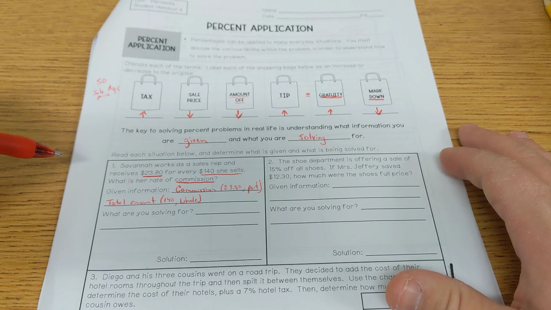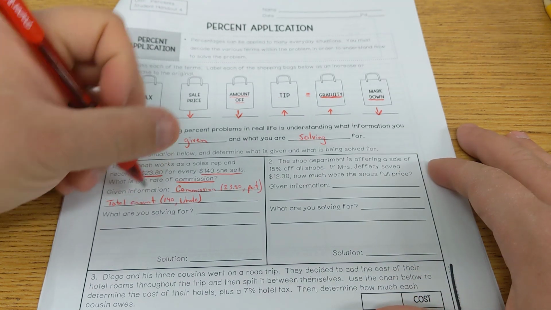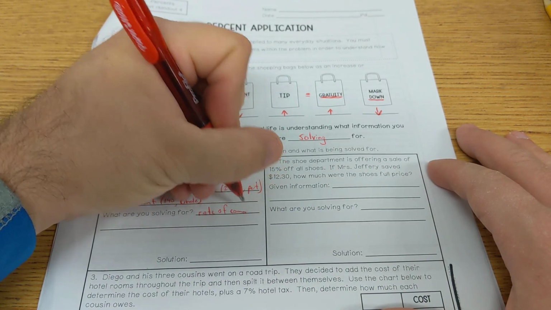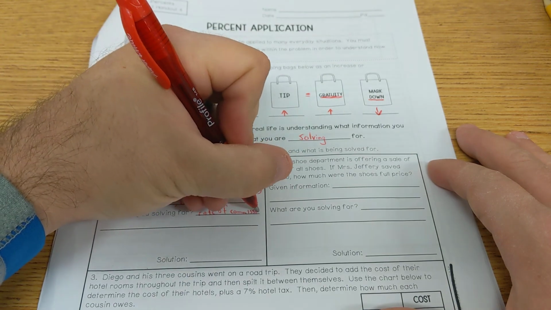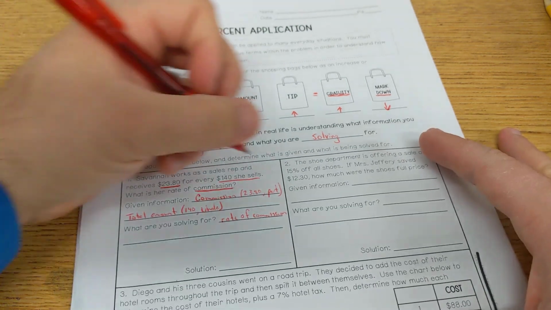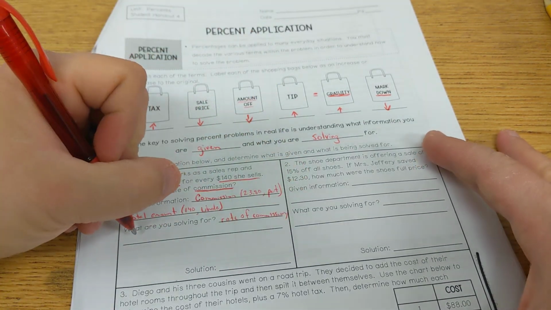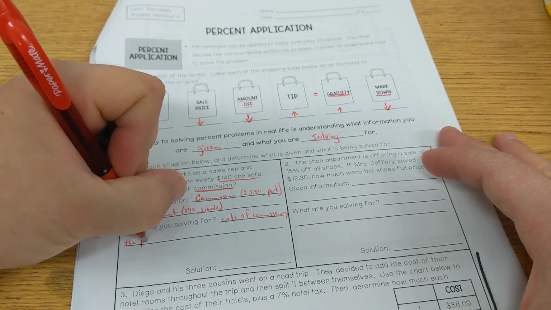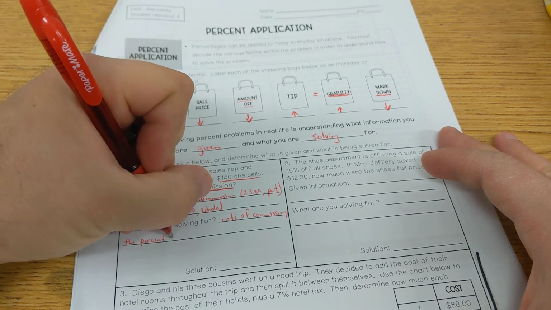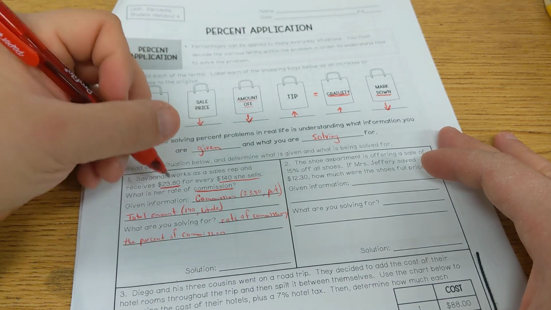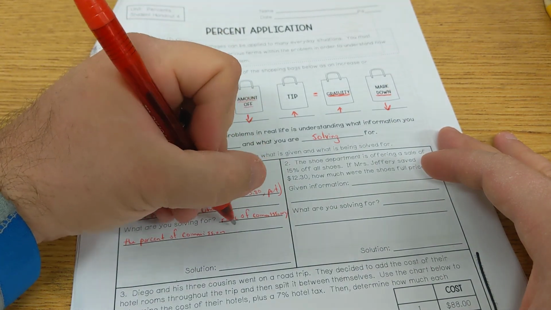It wants to know what her rate of commission is. The rate of commission is also the percent of commission. We want to know what percent her commission is out of the whole.